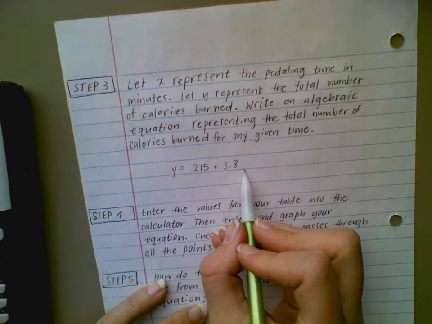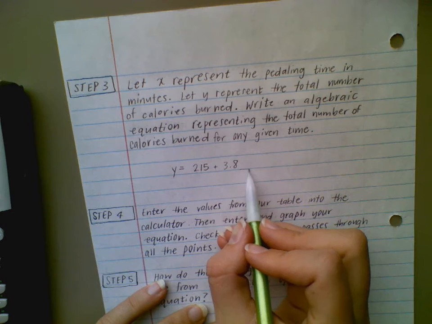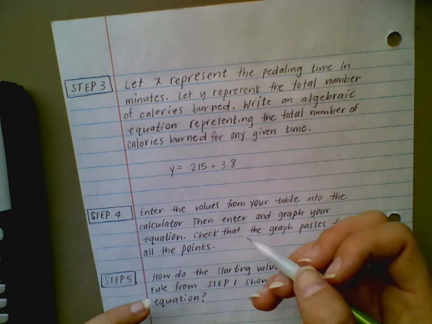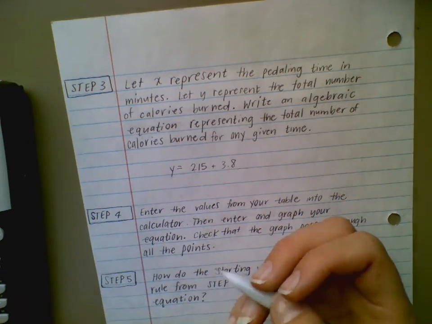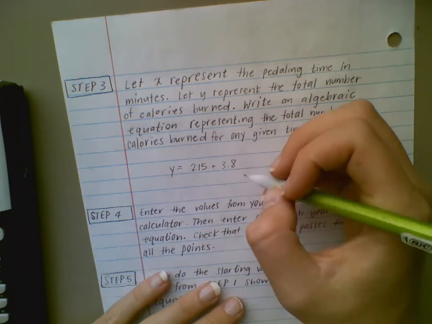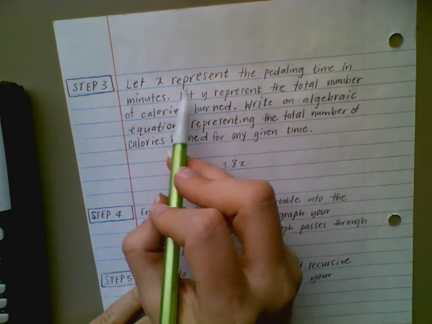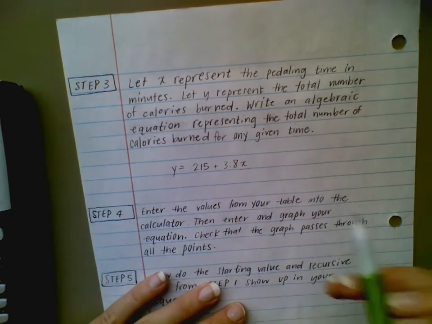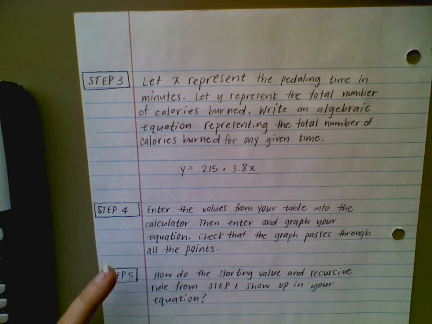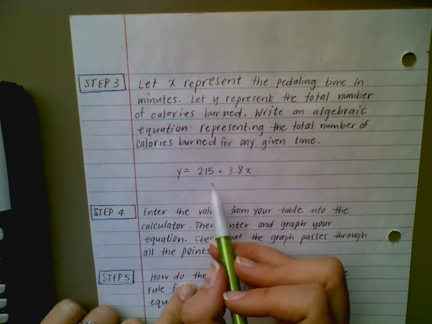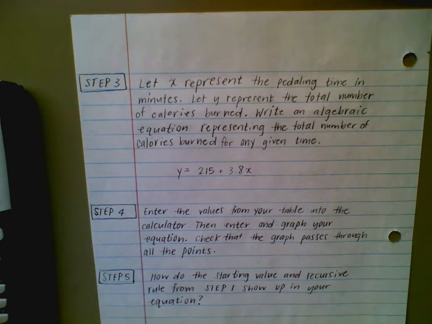So what I'm going to need to do is add in a variable here so that I can plug in how long she's been pedaling for to find the total number. So my variable is going to be X because X represents the pedaling time in minutes. So there we go. We've got our equation: Y equals 215 plus 3.8x.